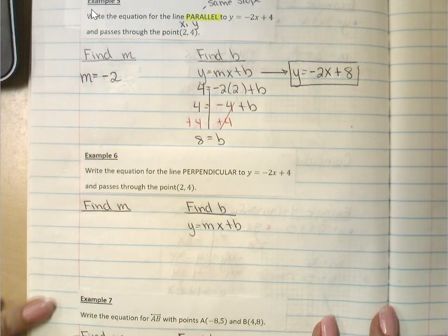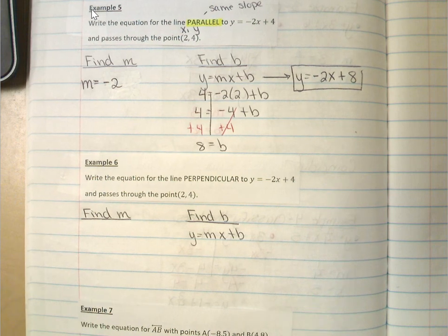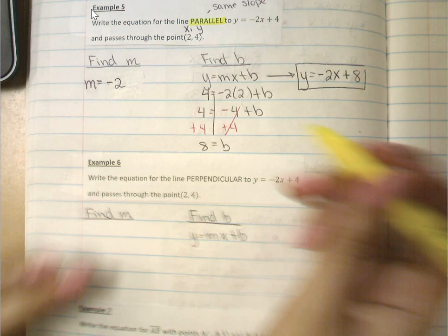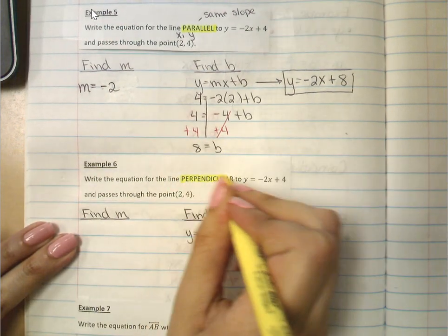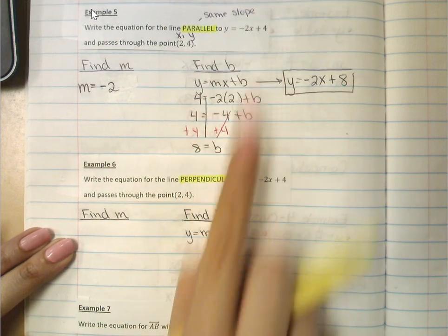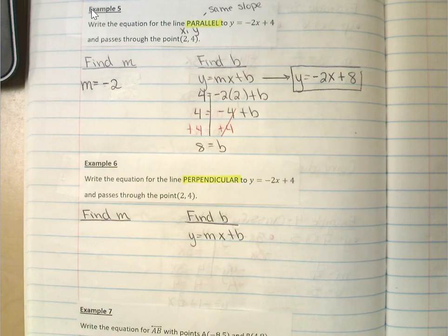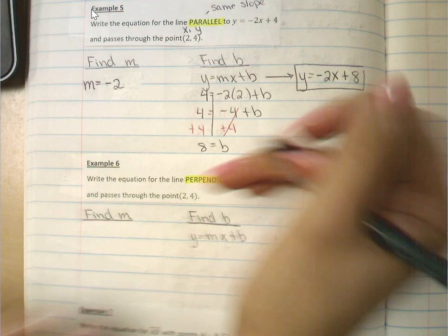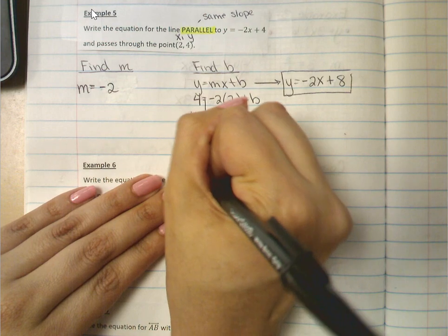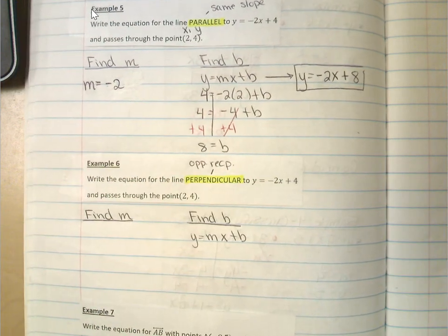Okay, example 6 is very similar, but for this one, they're asking you to find an equation that's perpendicular to that same equation that I had in example 5, and that goes through the same points. But now the only thing that changed is they're asking me for something perpendicular. So again, gotta remember, perpendicular lines have opposite reciprocal slopes.